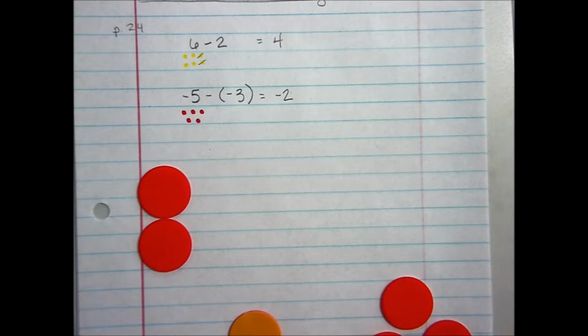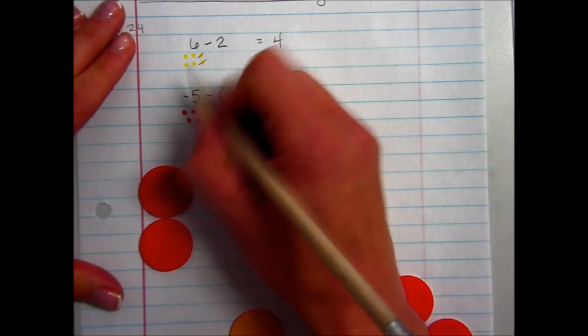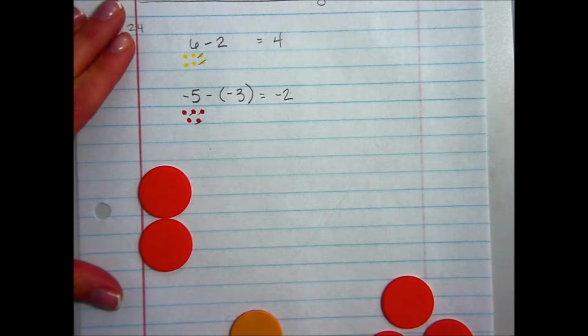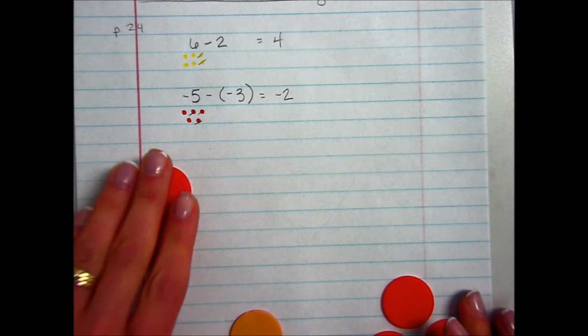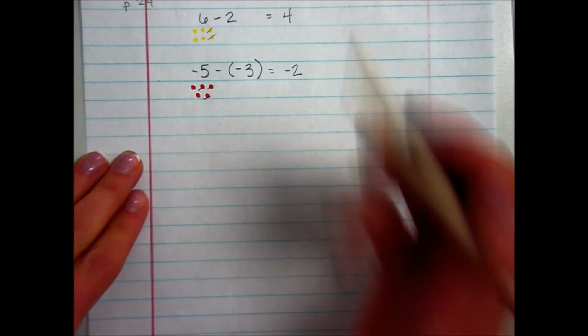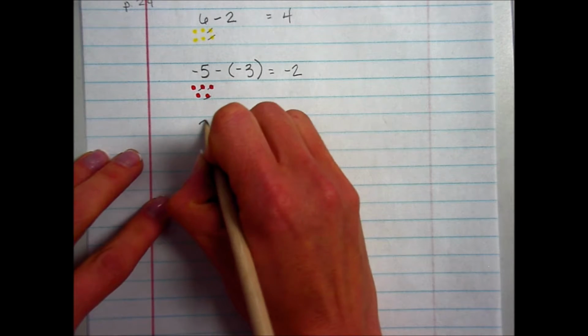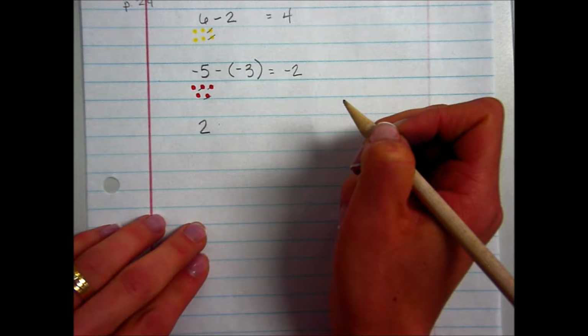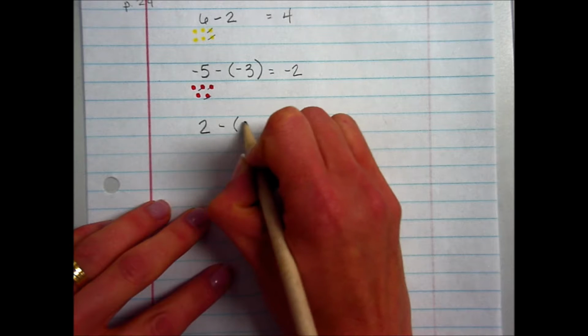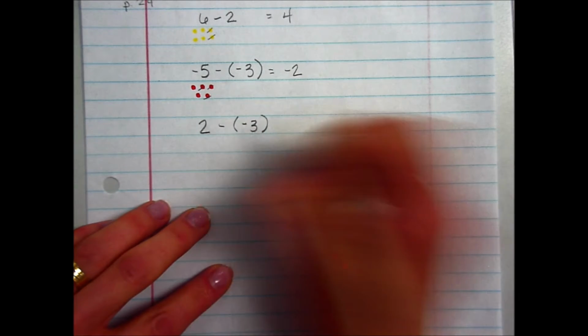Alright, so we have our negative 5. We're taking away 3 of those negatives. 1, 2, 3. Leaves us with our negative 2. Okay? What if we start with 2 and we want to take away a negative 3?